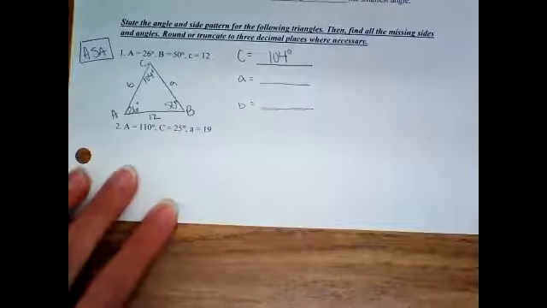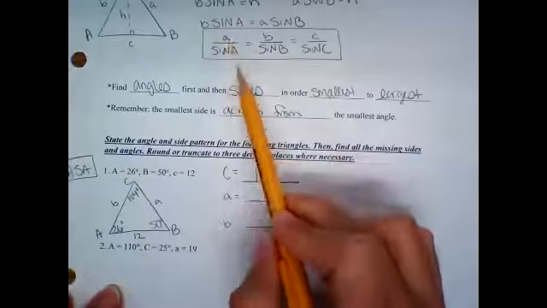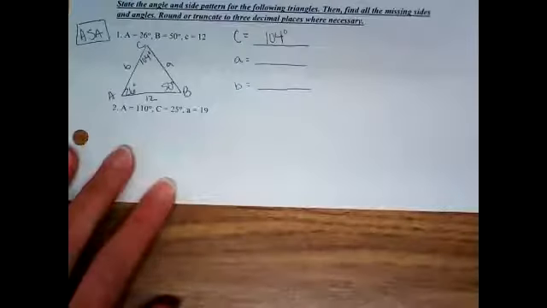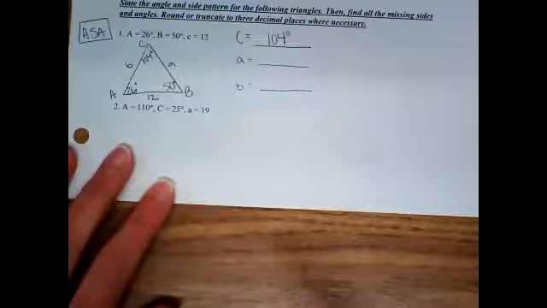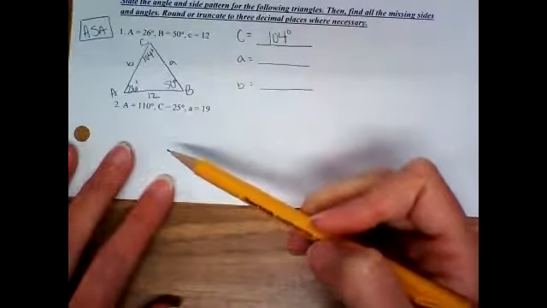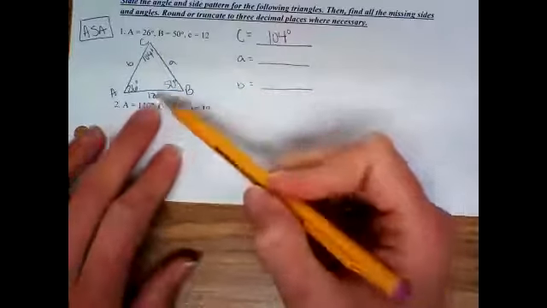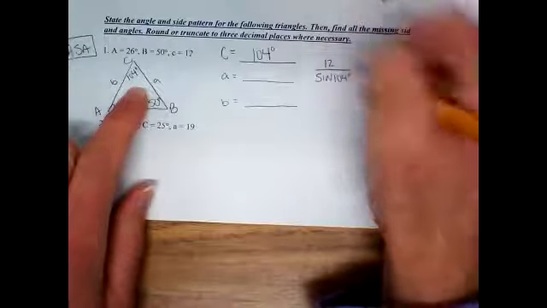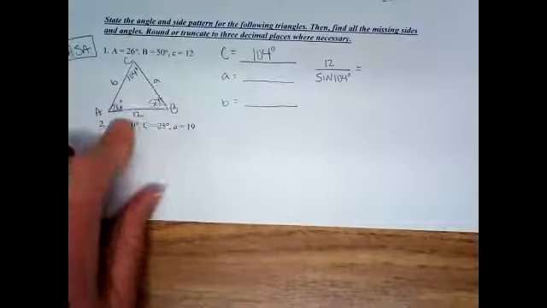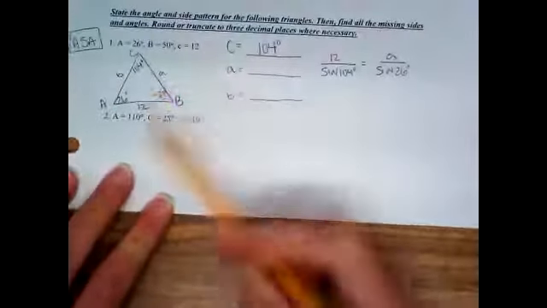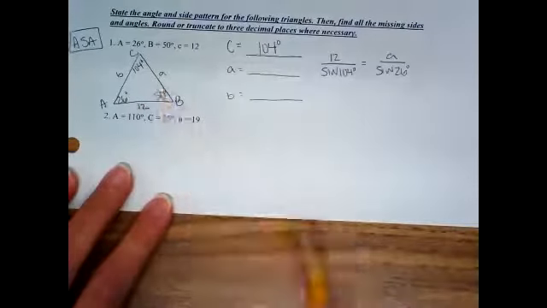All right, now we're going to find side A. In order to set up this ratio, you need a side across from an angle. So do we have a side across from an angle? Look at your picture. Which one is it? A, B, or C? Do we have a side across from an angle? C, do you see that there? All right, it's going to be 12 over sine of 104 equals A over sine of 26. So you set them up across from each other. 12 over sine of 104 equals A over sine of 26.